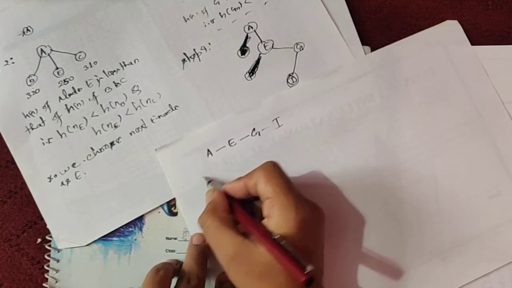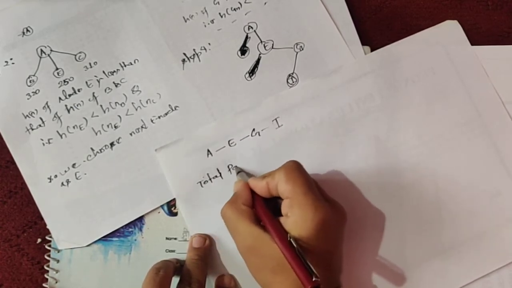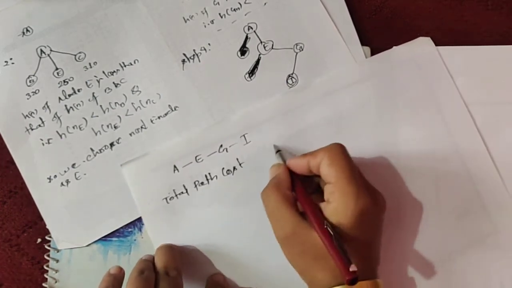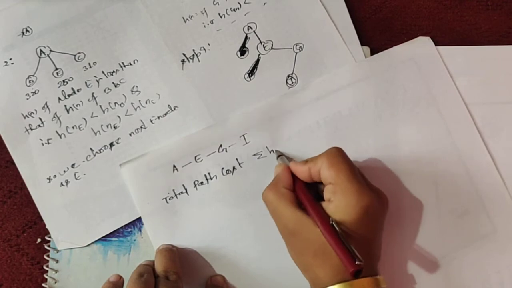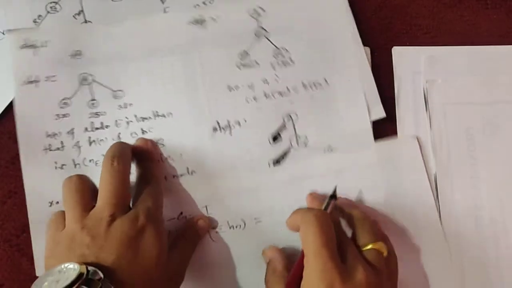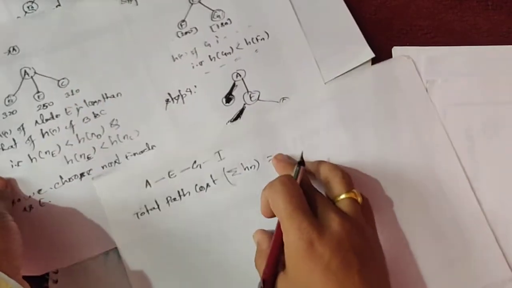And what will be the total path cost? That is the summation of Hn. What is the value of summation of Hn?